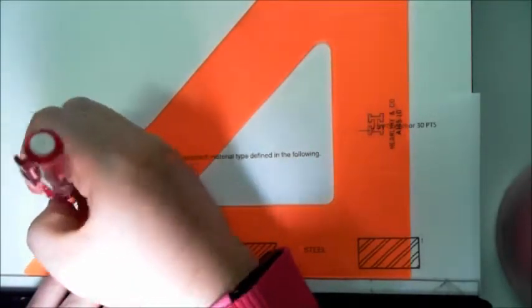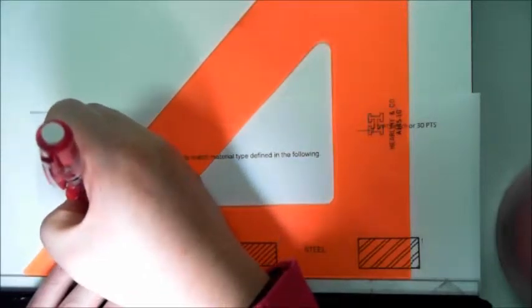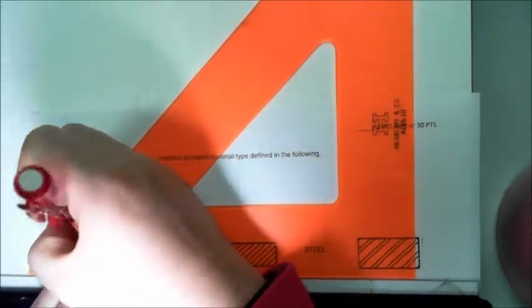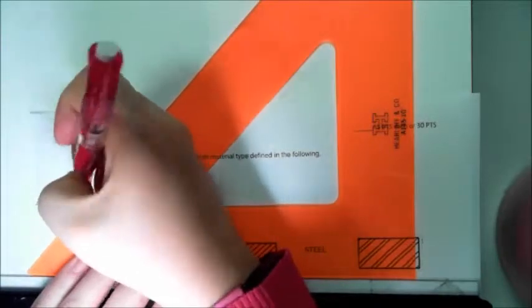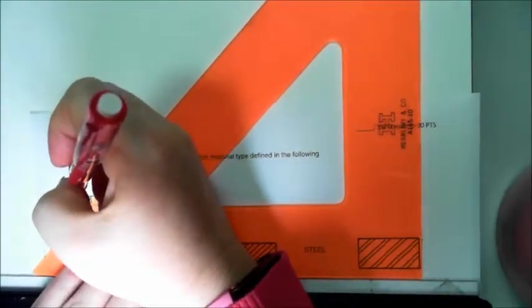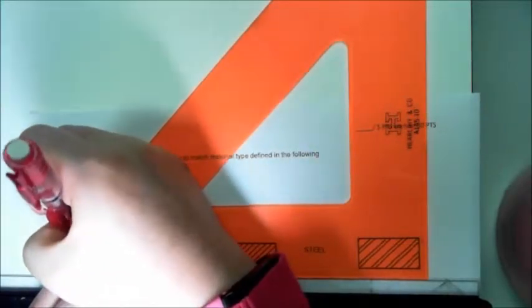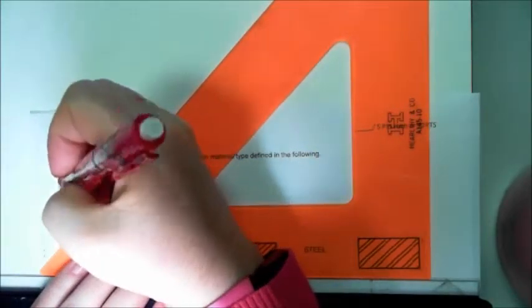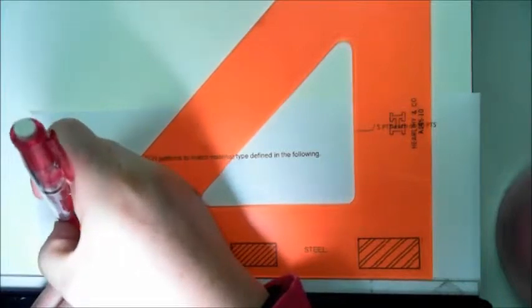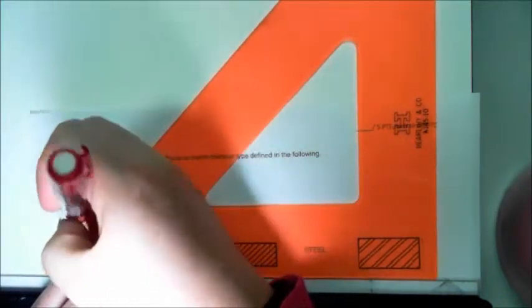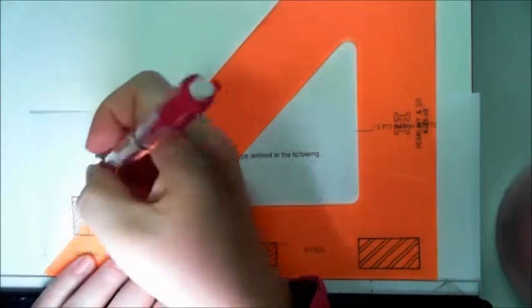If you make those little points, they will help you. And again, I spin my pencil a little bit to try to help keep them as consistent as possible.